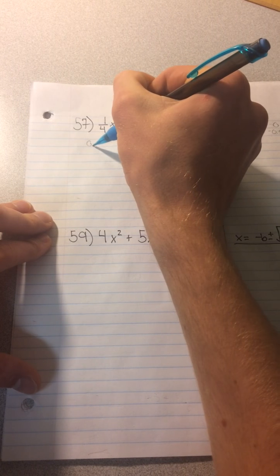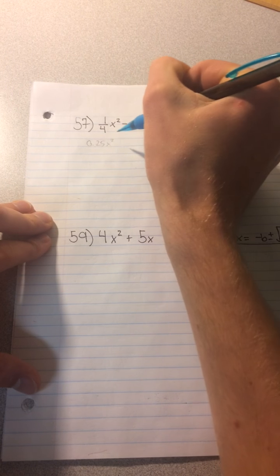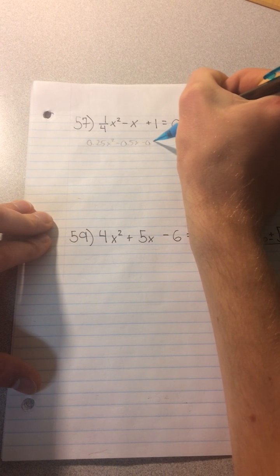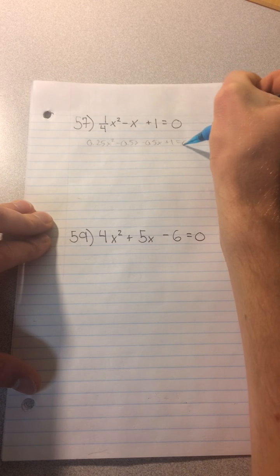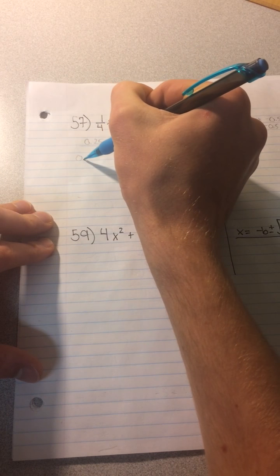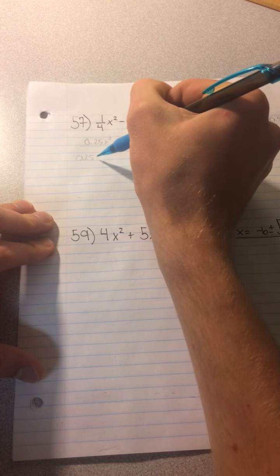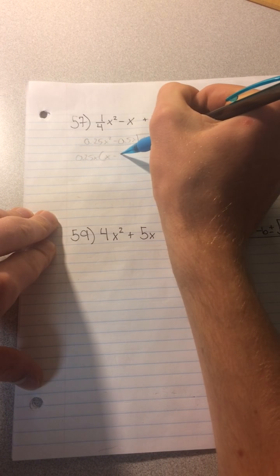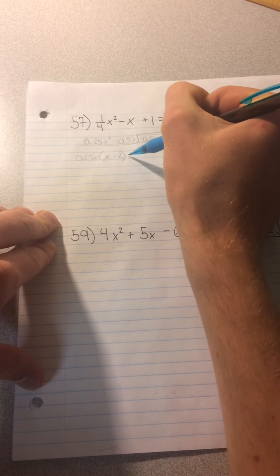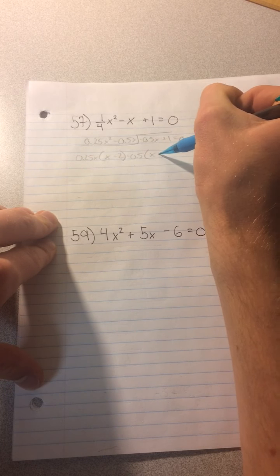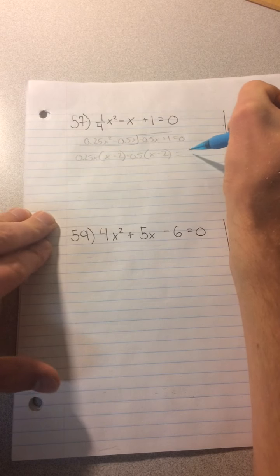So I put that in, 0.25x squared minus 0.5x minus 0.5x plus 1 equals 0. And I can take out 0.25x in the first one, which would give me x minus 2. And here I can take out 0.5, which leaves me with x minus 2 is equal to 0.